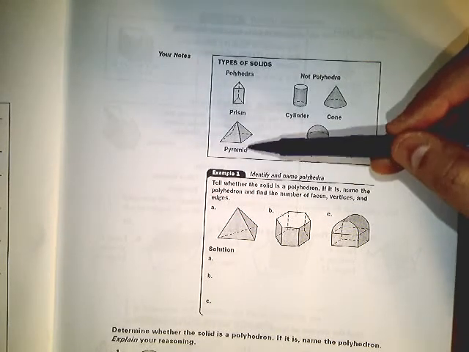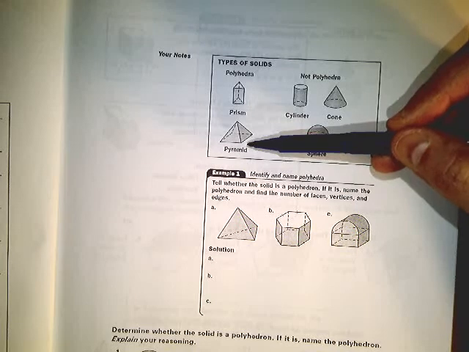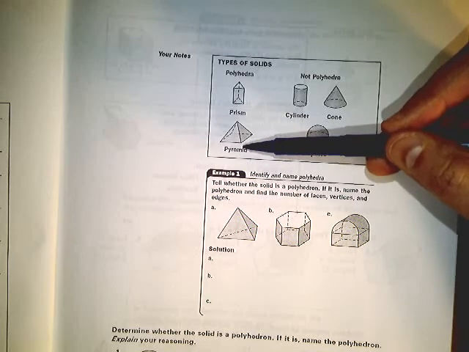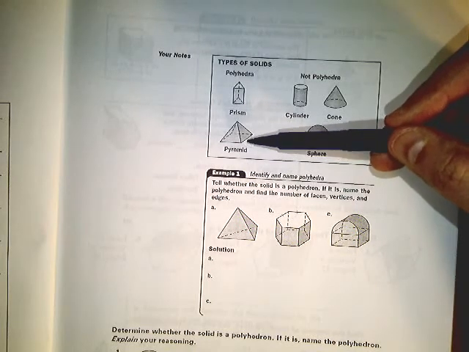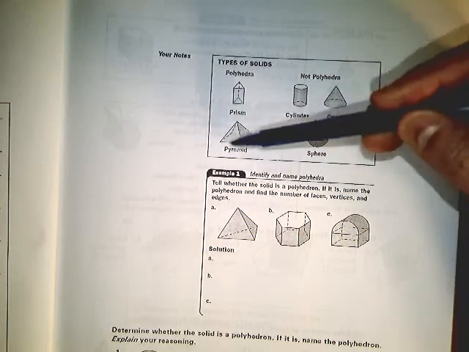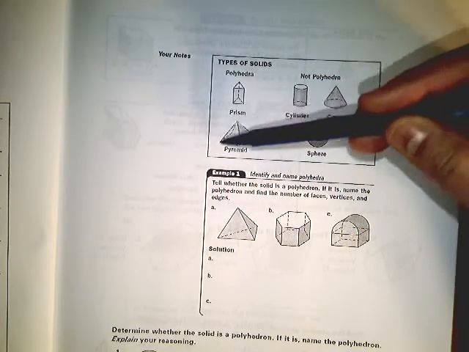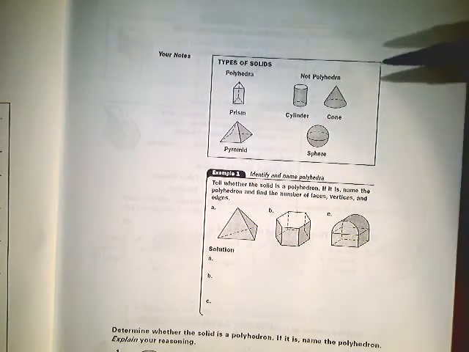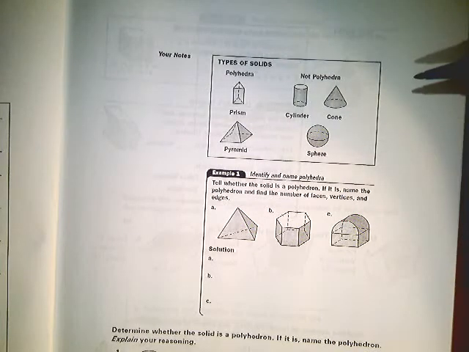A pyramid often has a square base, but it could have a different shape base. It could have a pentagon base or a hexagon base or a triangle base. And then it has sides that connect together at the top to form a vertex. And a sphere is a perfect round three-dimensional shape.